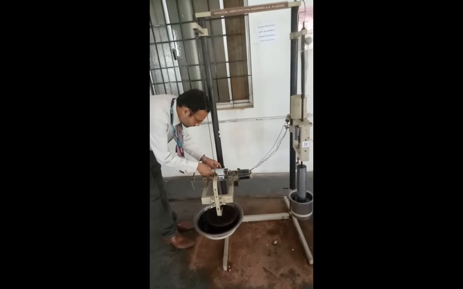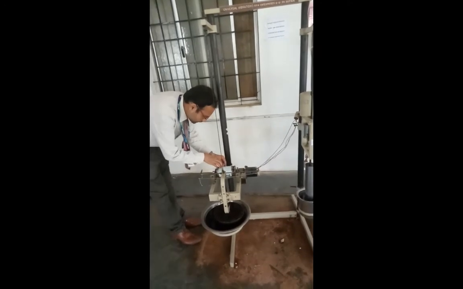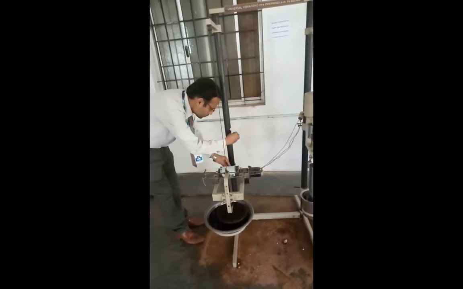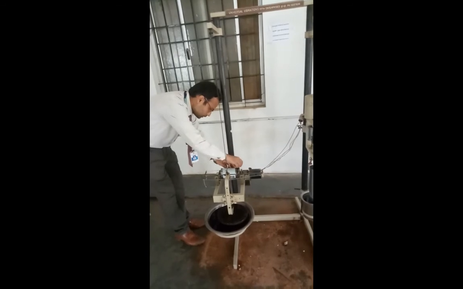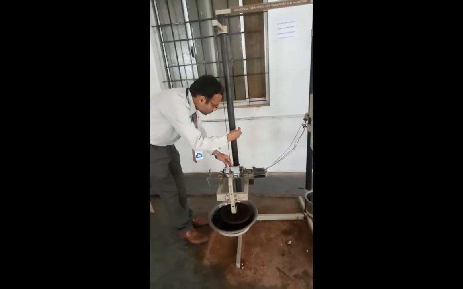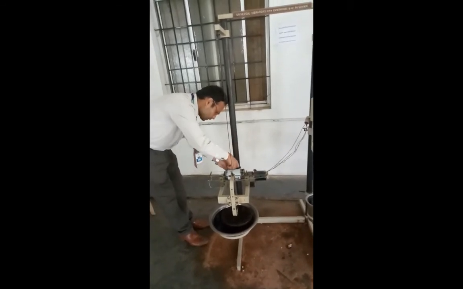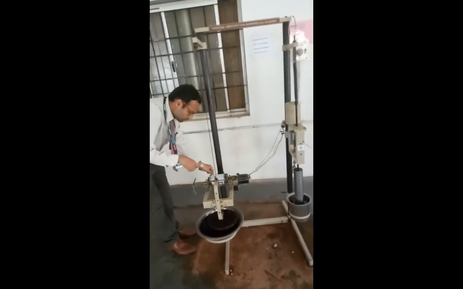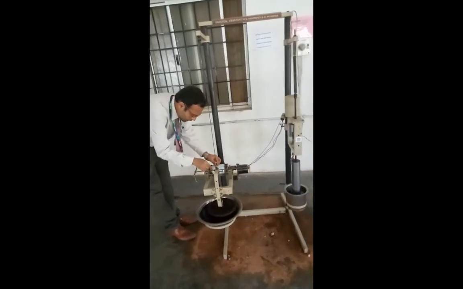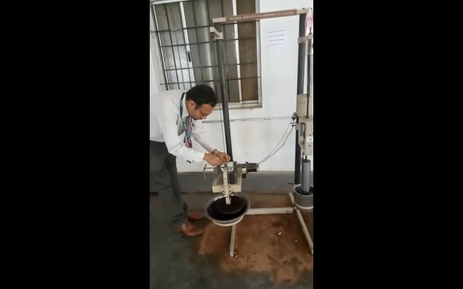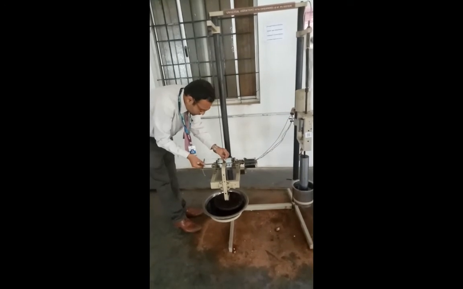Once you fix the graph sheet on the drum, use tape or something and fix it. Then see that this is very important: your sketch pen should touch the graph. This is very important.